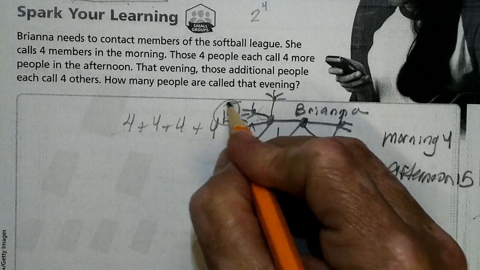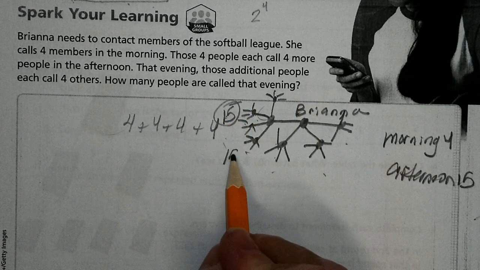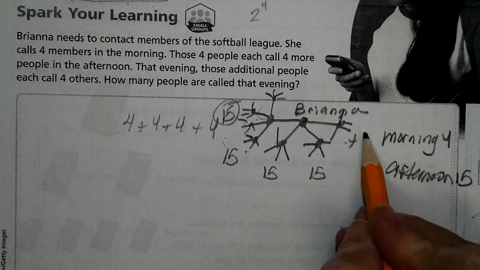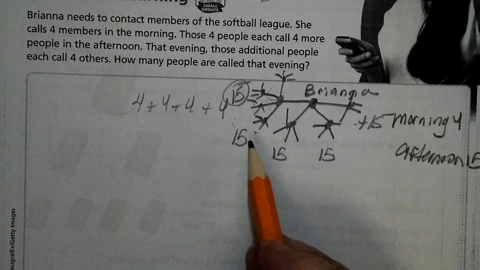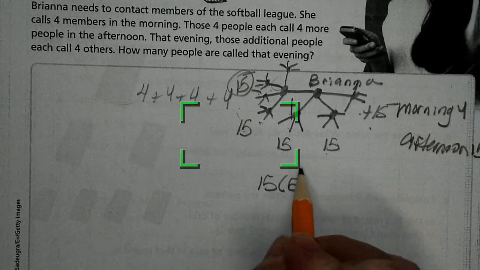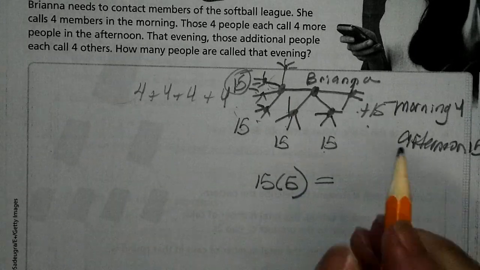So I'm not going to draw each one of these, but we know that this would be 15, this would be 15, this would be 15, this would be 15, and that would be 15. So 1, 2, 3, 4, 5. So 15 times 5. And what does that give me?